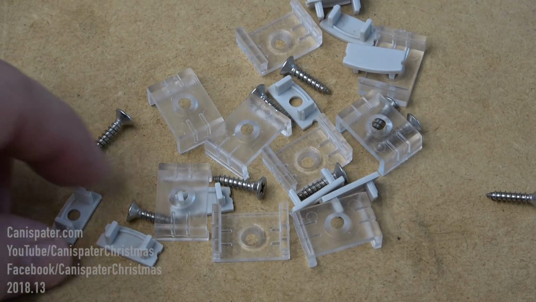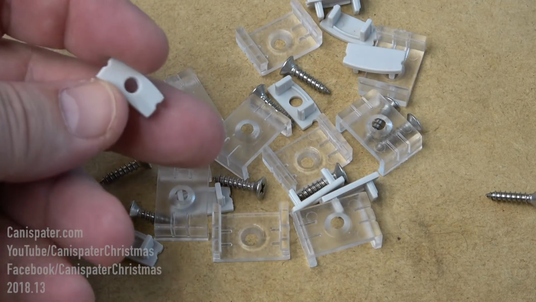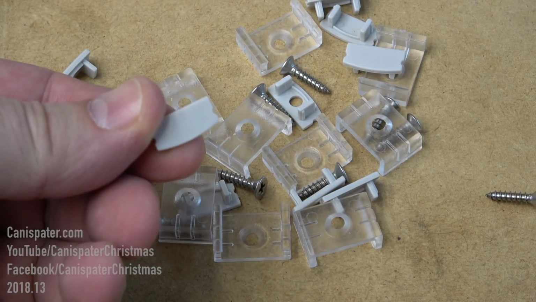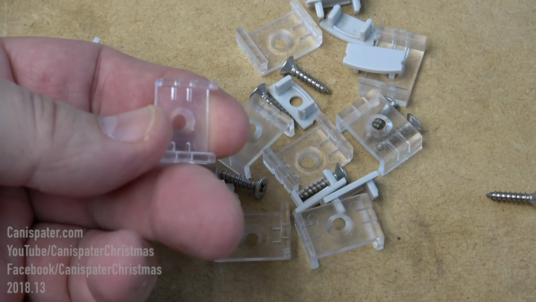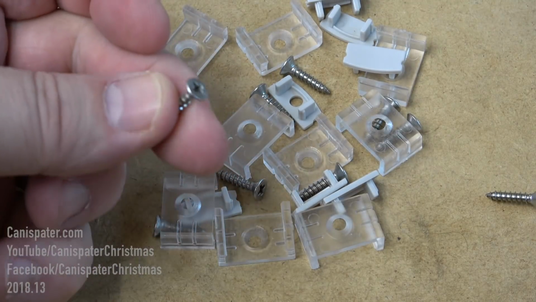And it comes with this mounting hardware. This is to put on the end if you want to run wires through it. This is if you want to put on the end and don't want to run wires through it. These are little holders for the rails themselves, and then the screws to mount the rails.